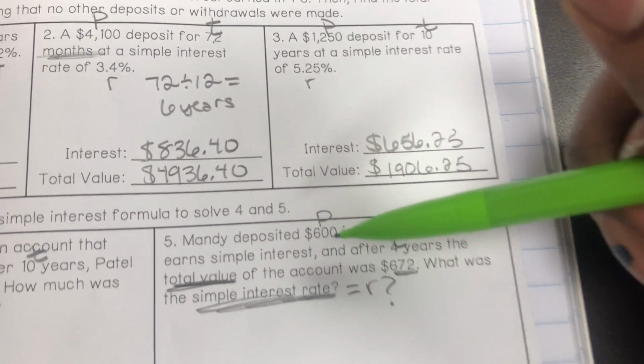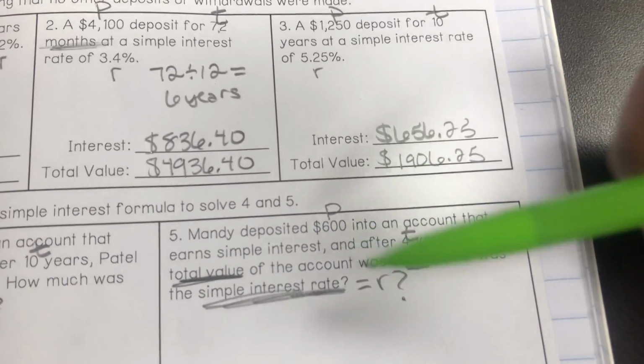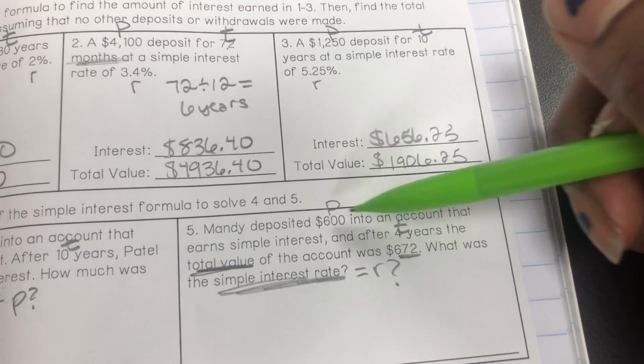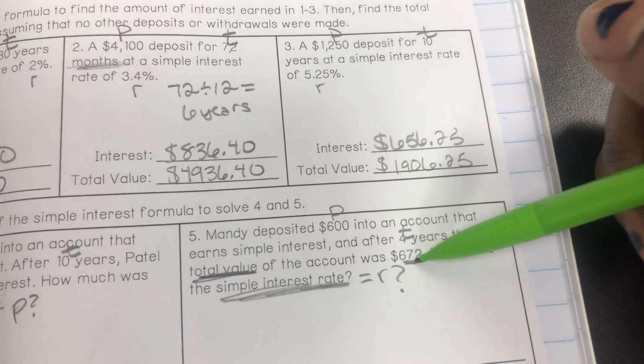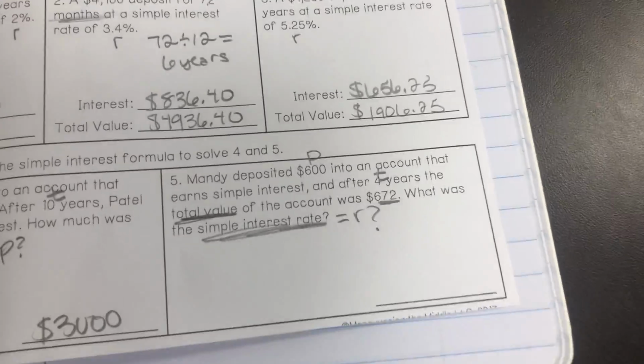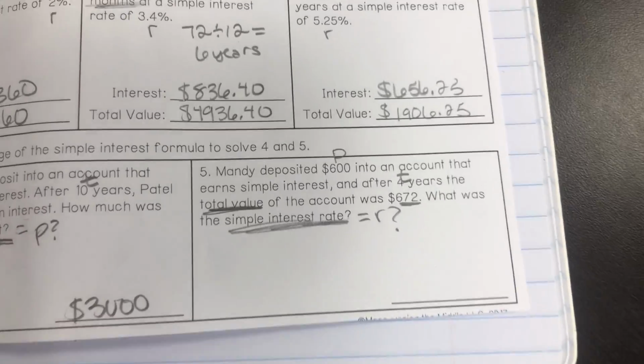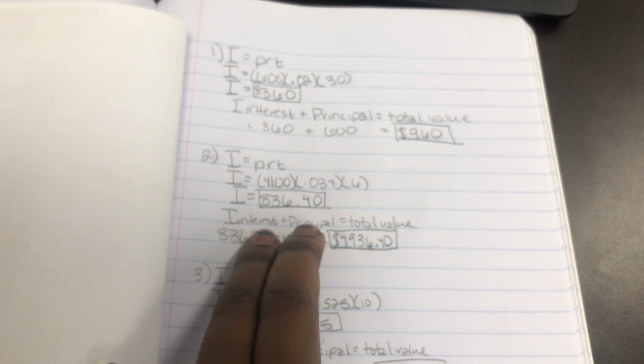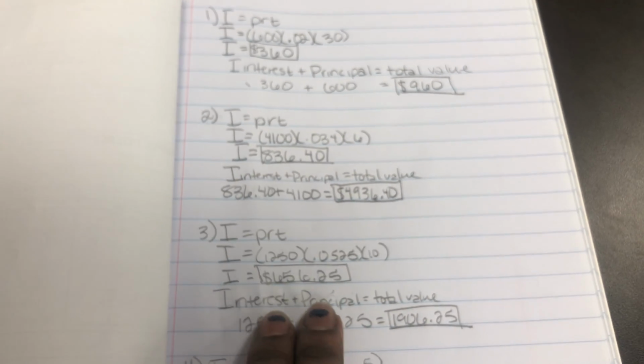So if you want to find the interest only, not the total value, you have to take your principal and subtract it from the total value. That will automatically get you your interest, okay? Kind of like, y'all know in these steps right here that we kept doing, interest plus principal equals total value.